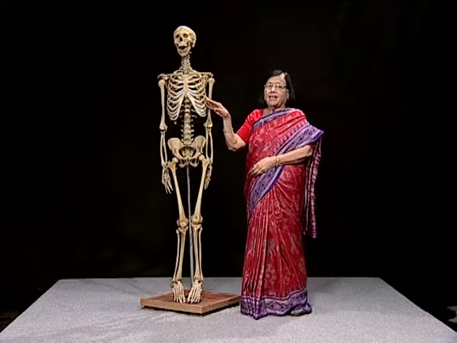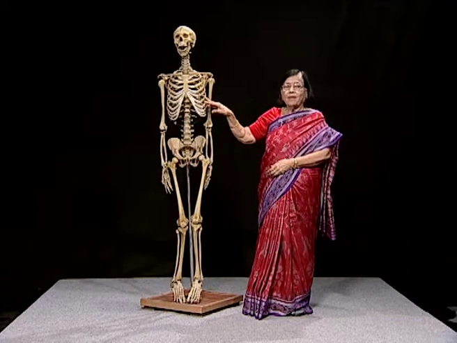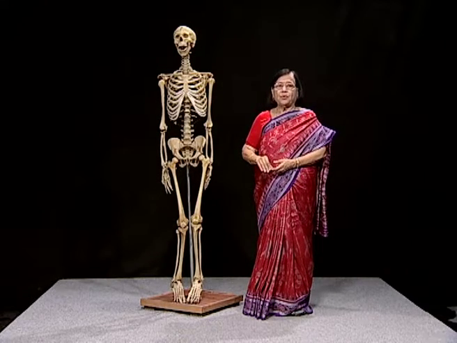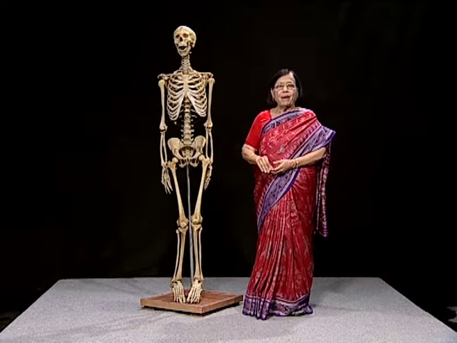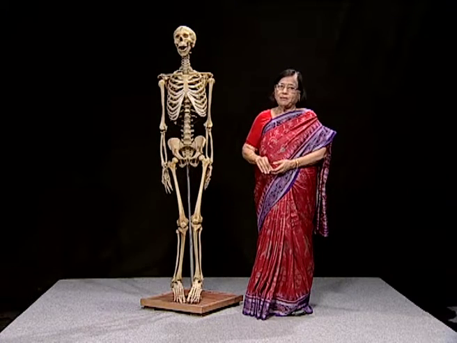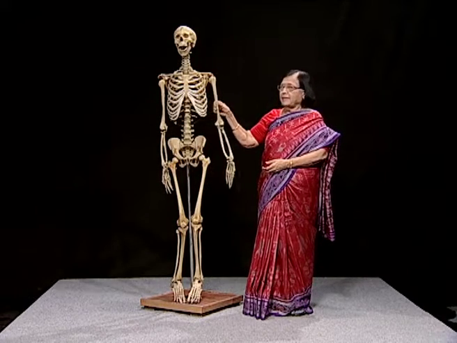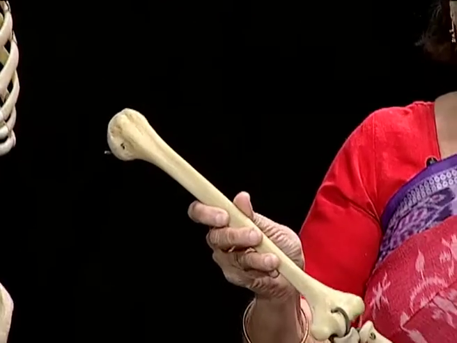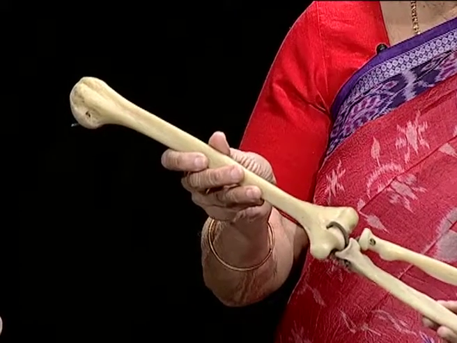So, children, I hope you have understood axial skeleton. We now come to appendicular skeleton, which will include 2 girdles and 2 limbs: pectoral girdle, pelvic girdle, forelimbs and hind limbs. This is forelimb or hand. I have taken it out to show the structural detail to you.